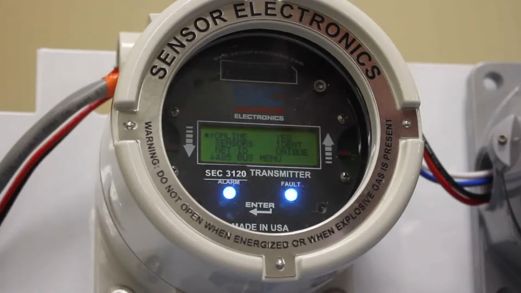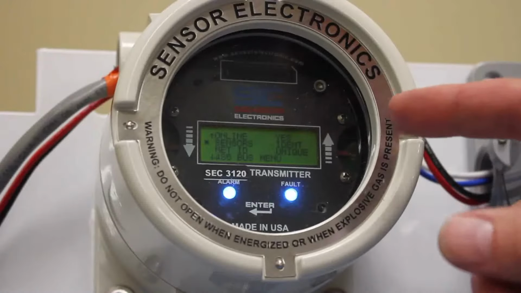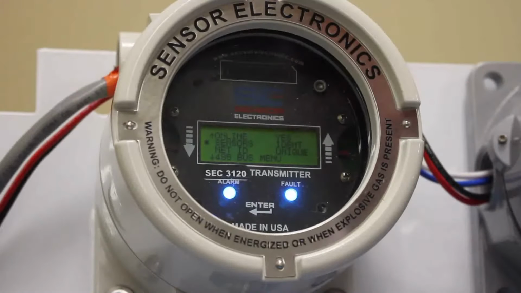Select Enter, and you'll see that the second one down is Sensors, and it says Ident, which stands for identical. Since the oxygen sensor and the methane sensor aren't identical, that's why the transmitter is in a fault condition.